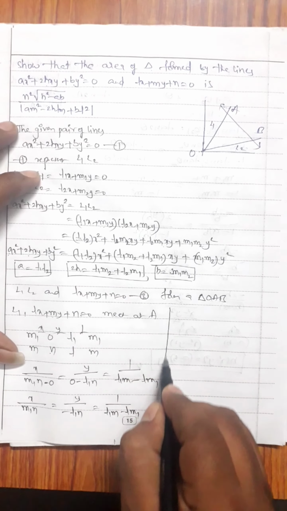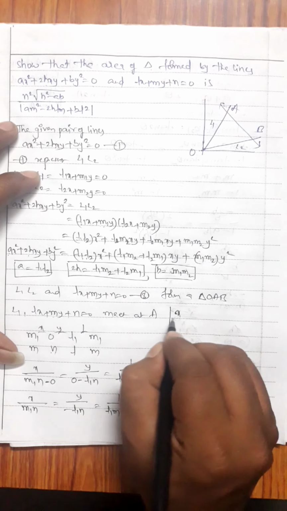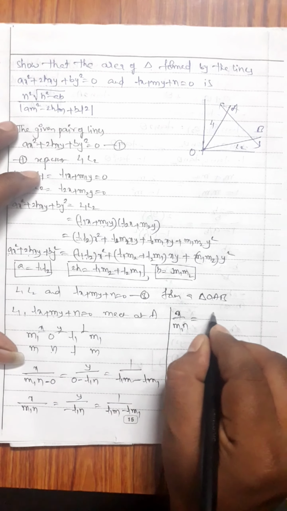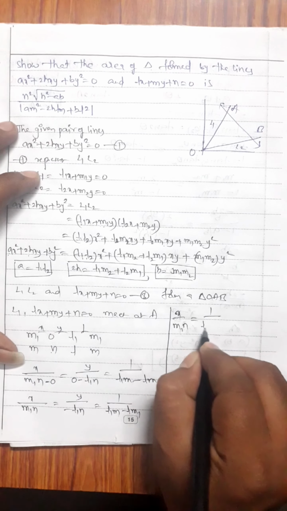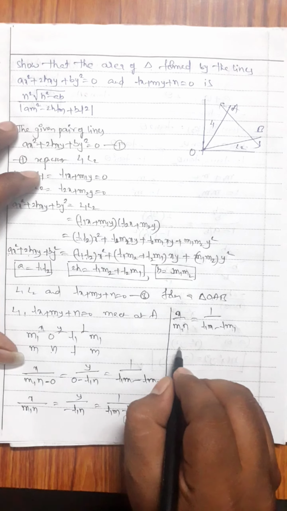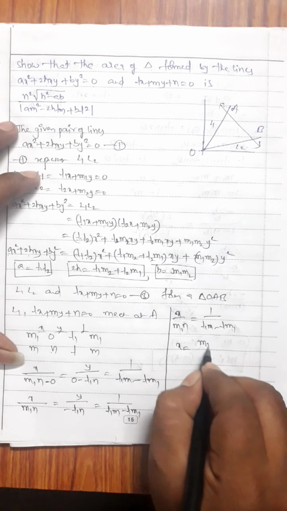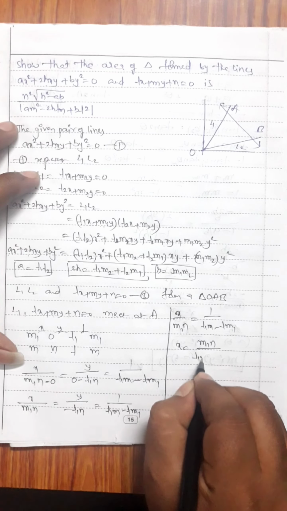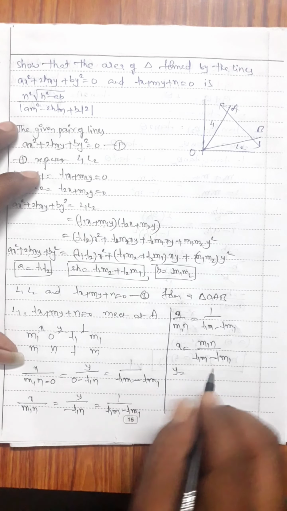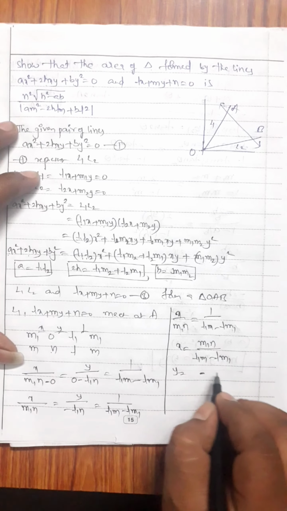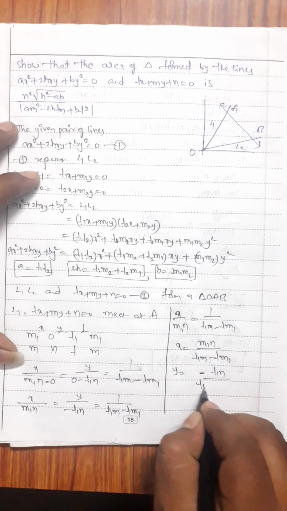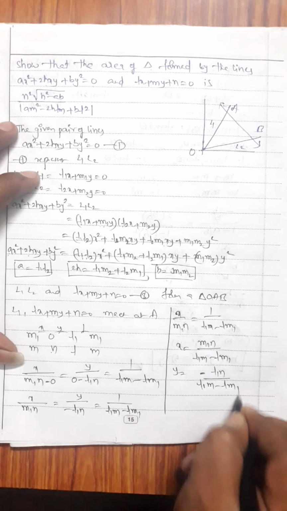So for that purpose we take that here x by m1 n is equal to 1 by l1 m minus lm1. From this we get that x is equal to m1 n by l1 m minus lm1. Similarly, y is equal to minus l1 n by l1 m minus lm1.